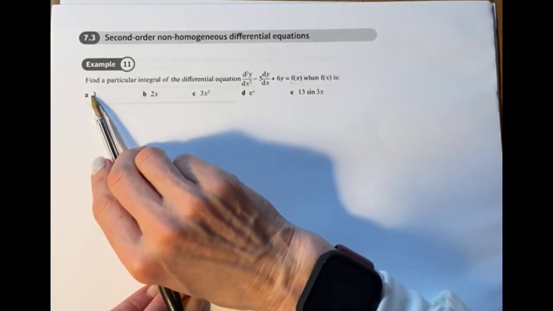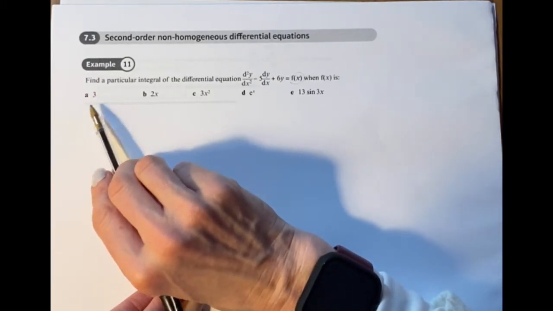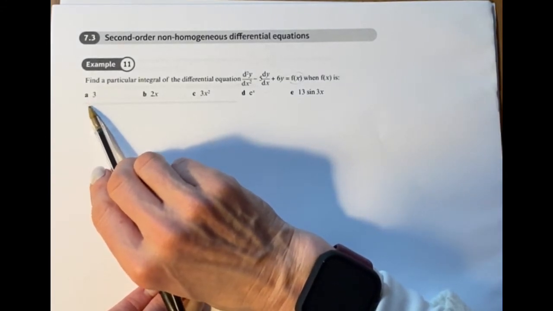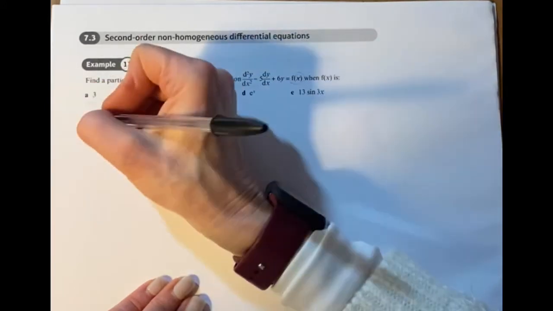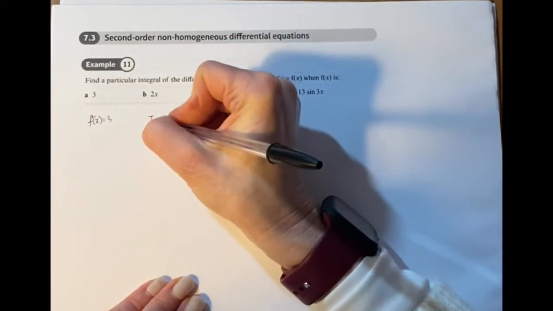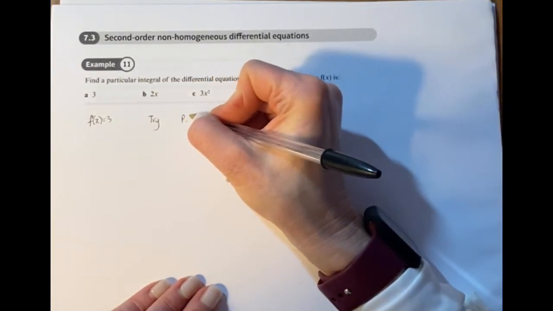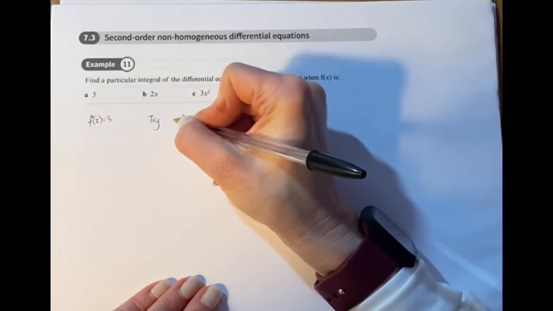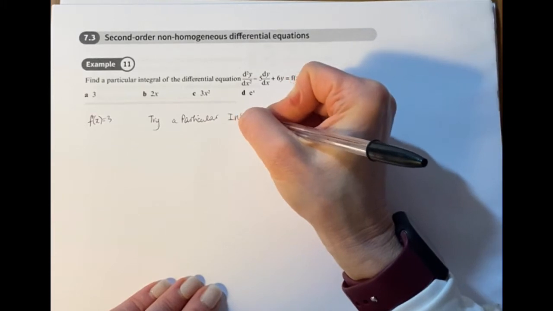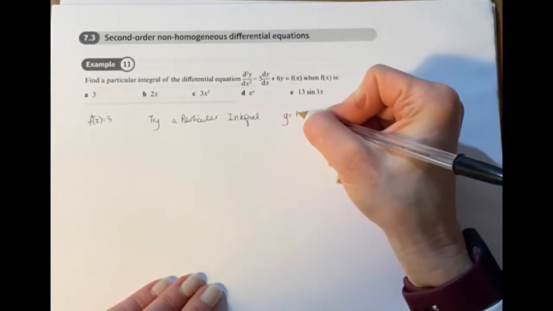To find the particular integral that you then add to the complementary function, consider what the particular integral could be. So if f of x is equal to 3, we're going to try the particular integral y is equal to k.